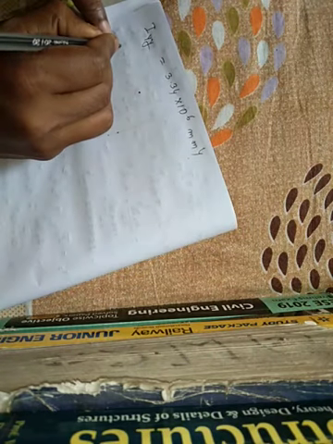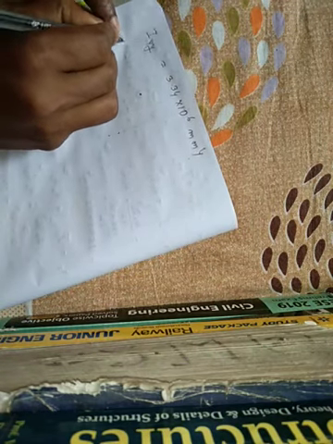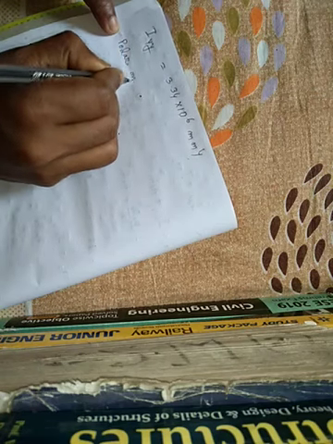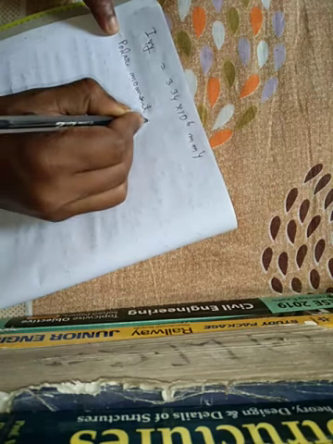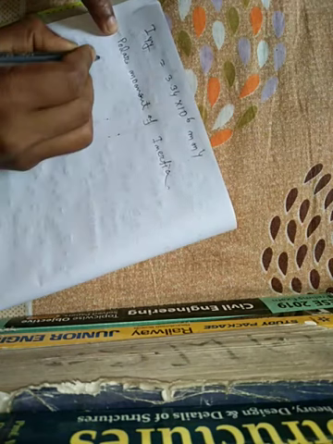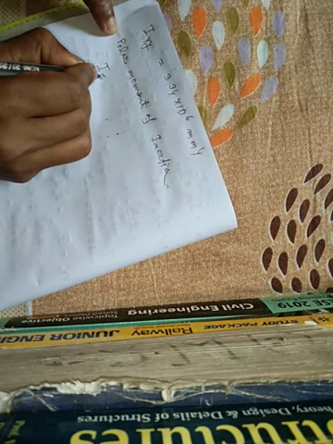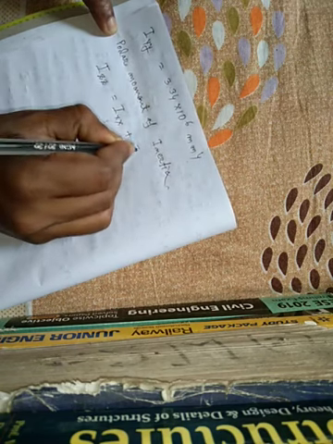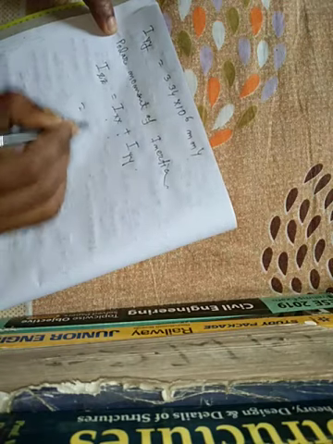So the polar moment of inertia Izz equals to Ixx plus Iyy.